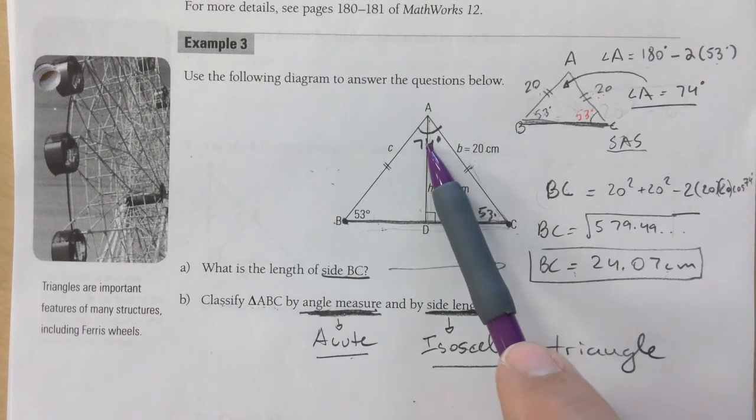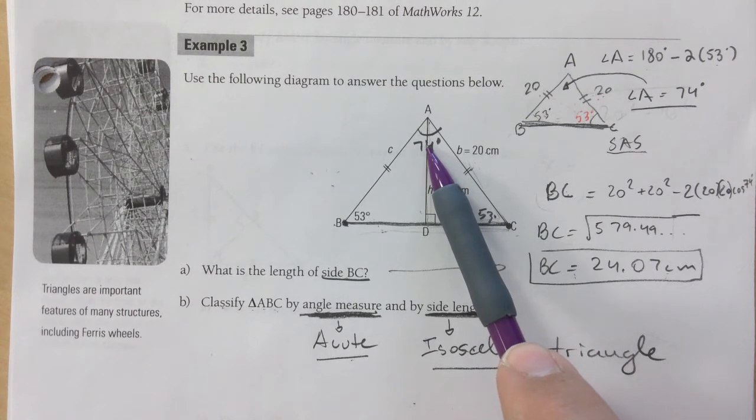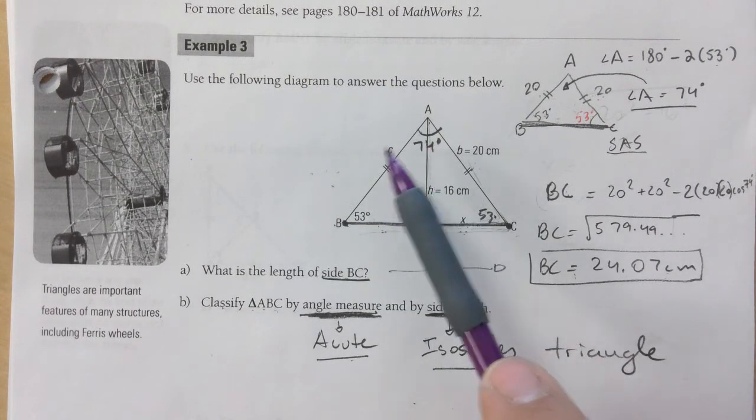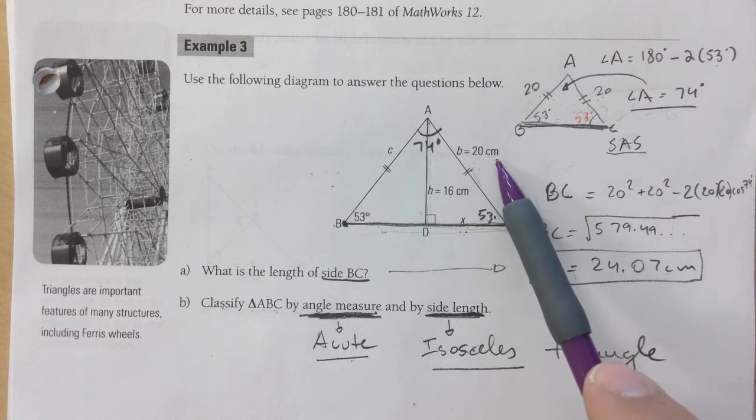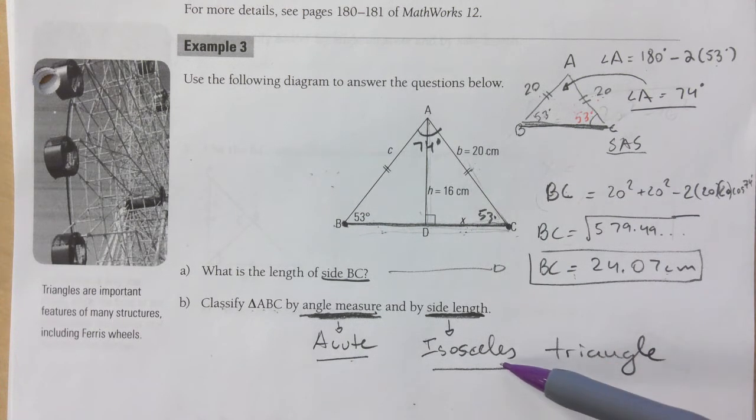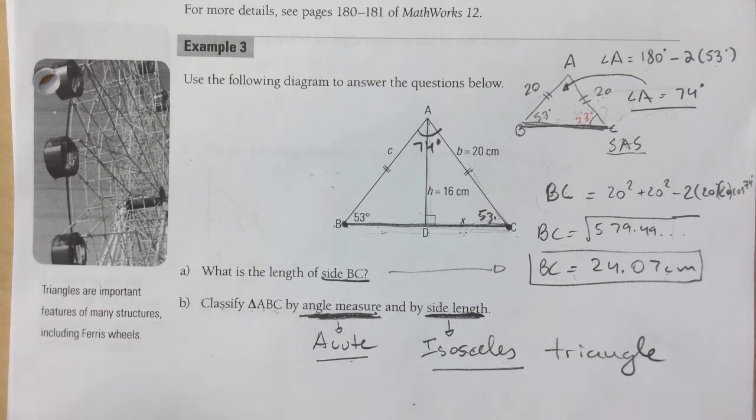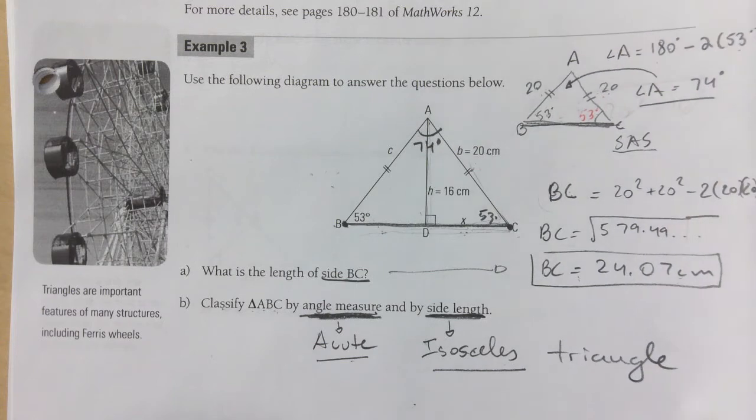Then all three sides would have been the same, and we would have concluded that it's an equilateral. But they asked us to solve for BC, so we did what they asked us to do.